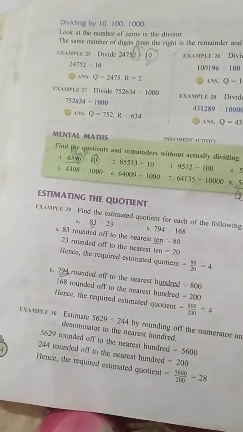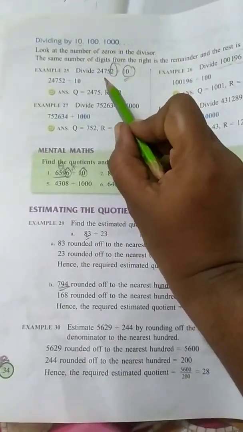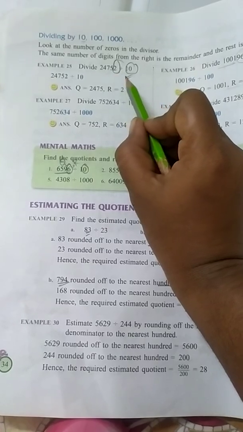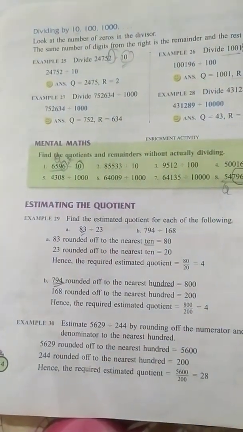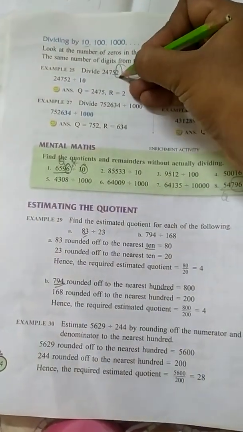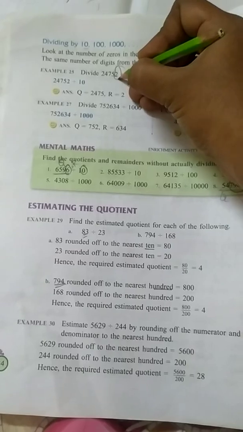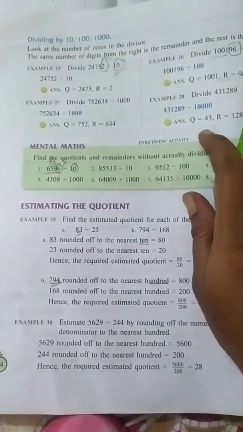Now I will be explaining with an example problem. If you look at this problem, divide 24,752 by 10. Here your divisor is 10. The divisor carries 1 zero. So your remainder will be the right-hand side first digit, 2. 2 will be the remainder. The remaining numbers will be your quotient.